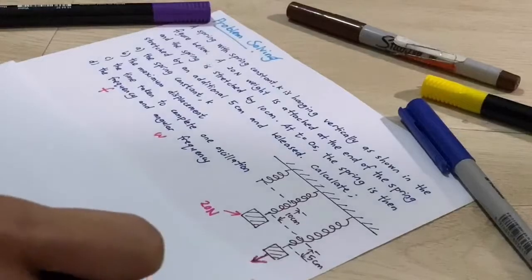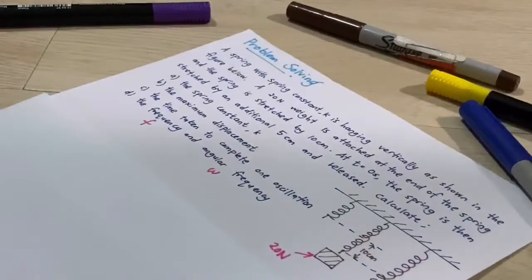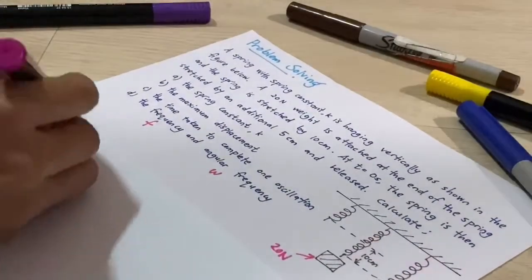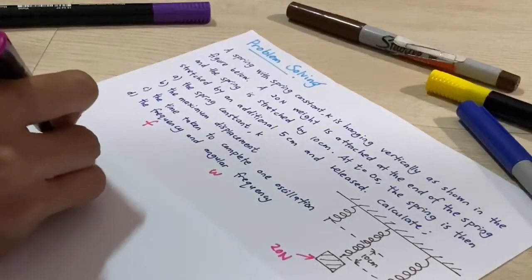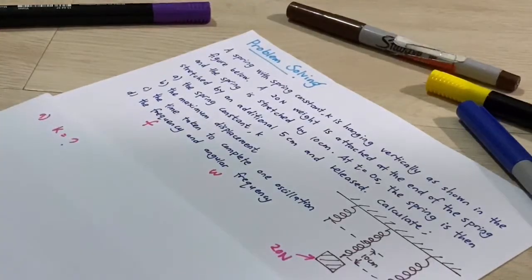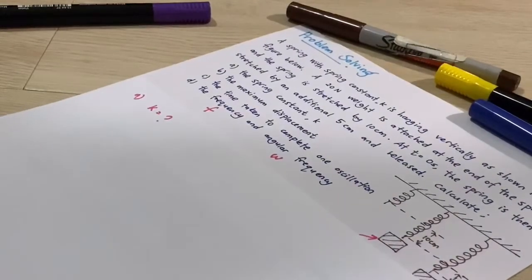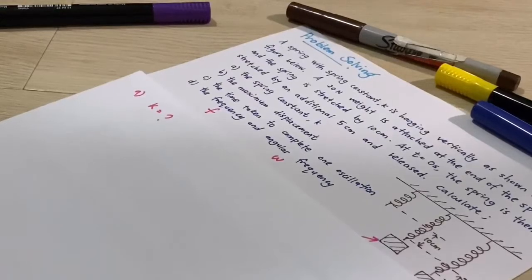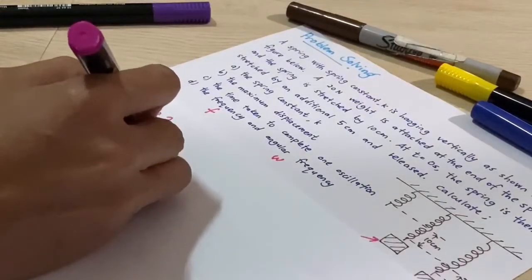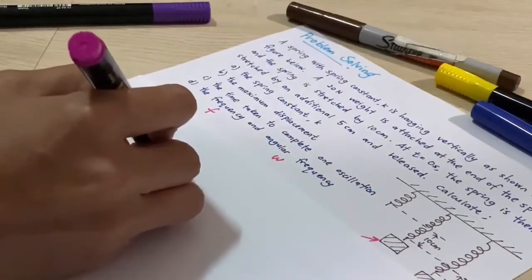So to solve this kind of problem, for A, spring constant K equals what value? First we need to recall the formula, Hooke's law. Hooke's law is F equals negative Kx.